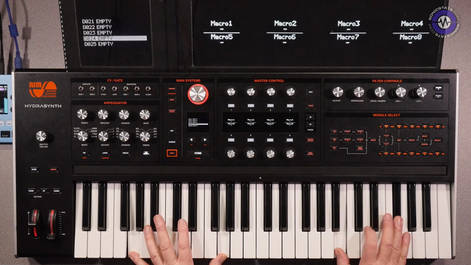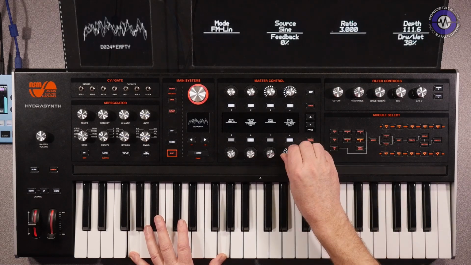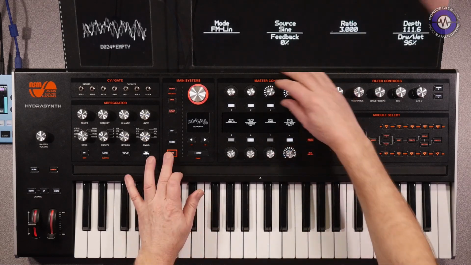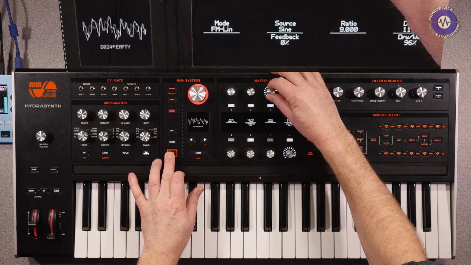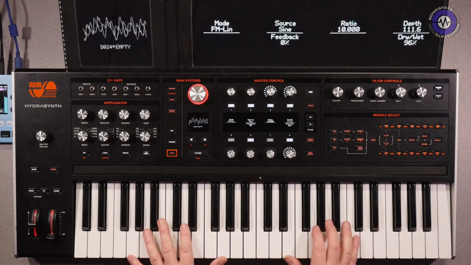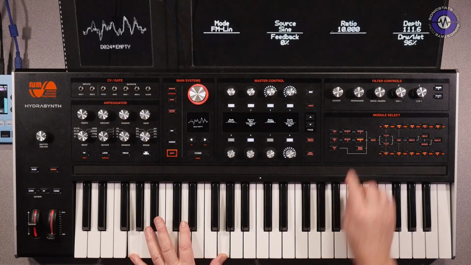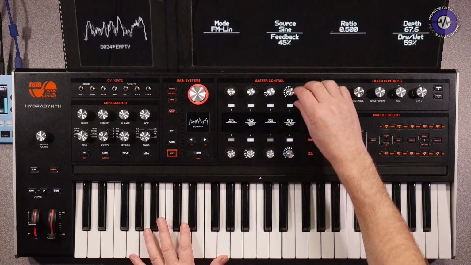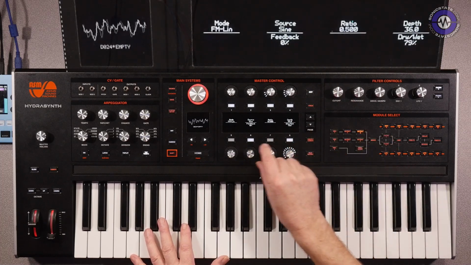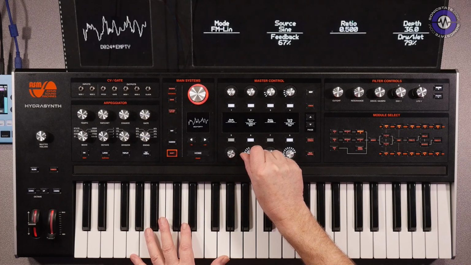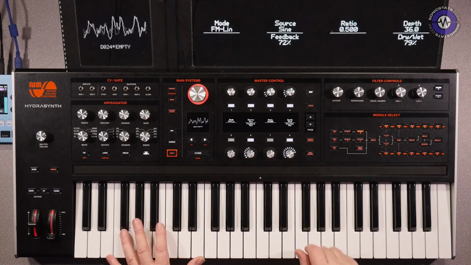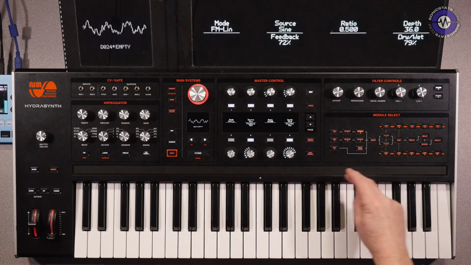bring those additional mutators in, make them quite high, so we've got that tinkle. And then on top of that, I'm using this in theremin mode.